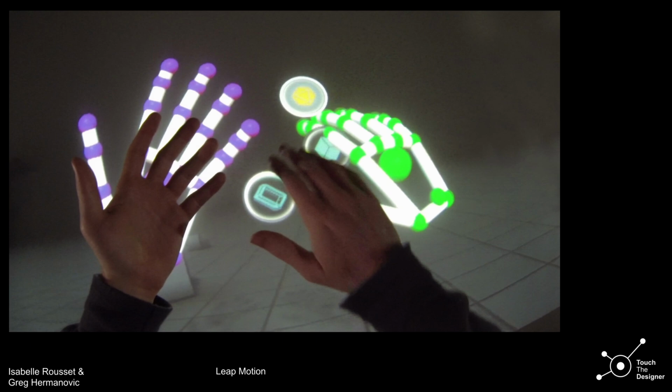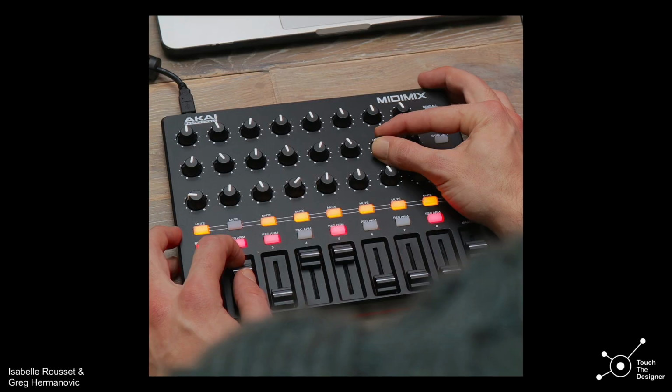The thing that's really hit us the most over the last 10 years is the extreme variety of input devices that are now available for TouchDesigner. And you started off with MIDI controllers, and that was great.